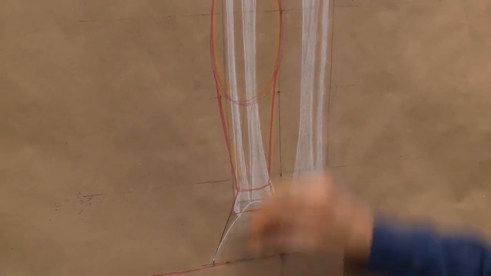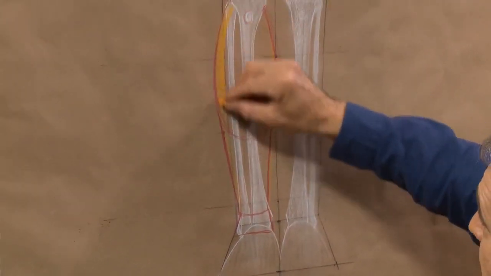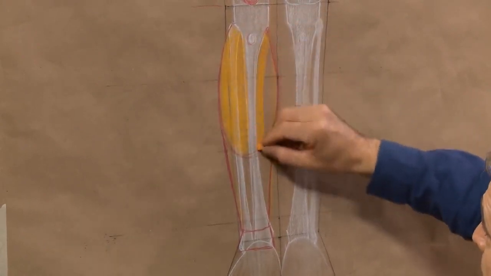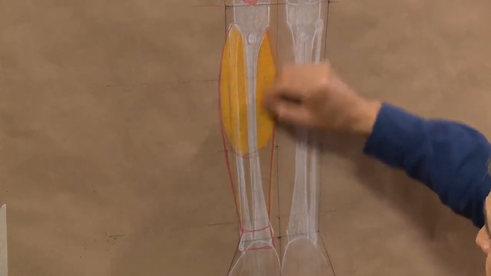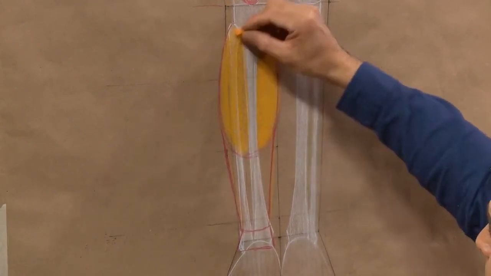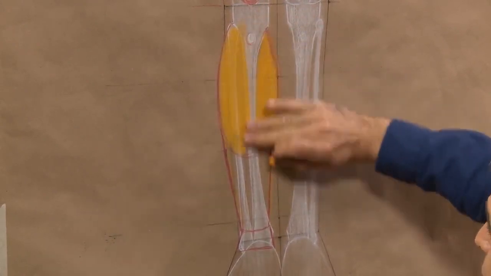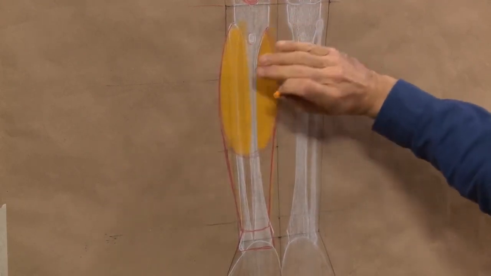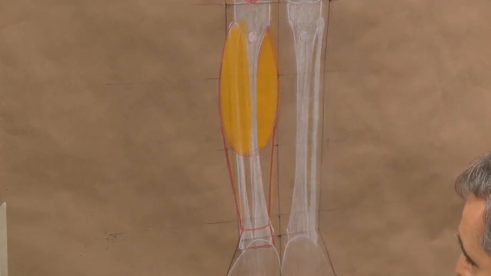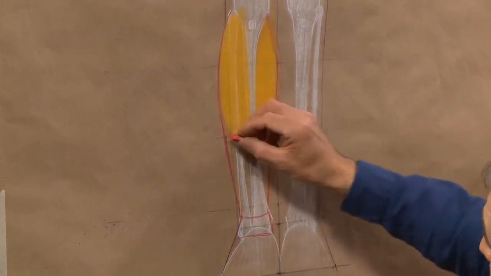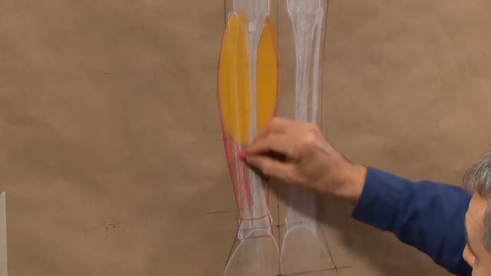Let's give it a basic color. So this form here will be for the calves, the tibialis, etc. I'm going to leave part of the tibia visible because the tibia, the shins, are going to be visible in here. This lower portion is going to be for muscles that we're going to see later in detail.